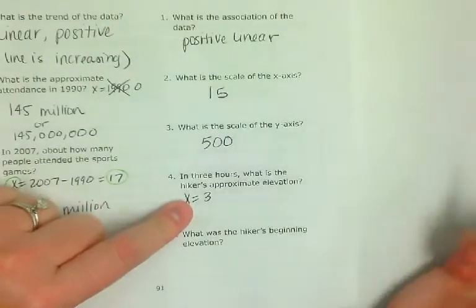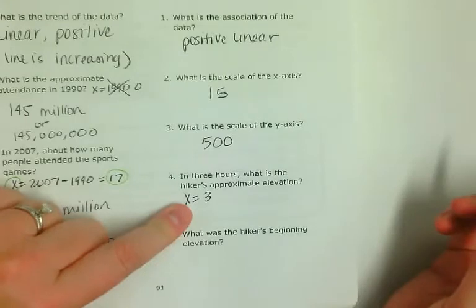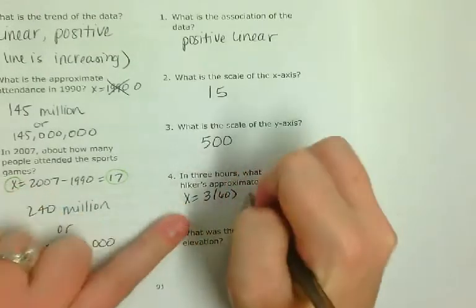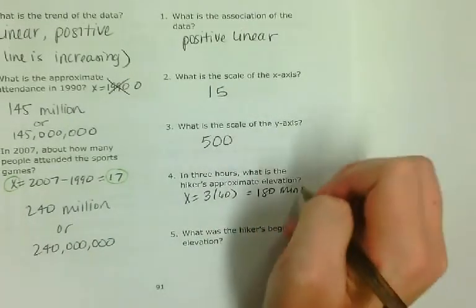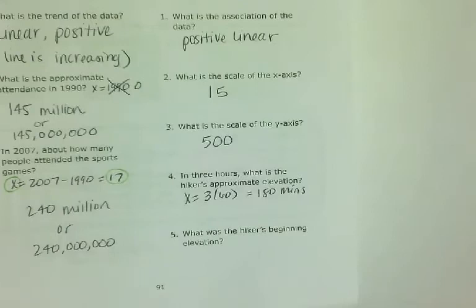How do I turn 3 hours into minutes? 180 divided by 60. How about 3 times 60? I think you were doing it backwards. It is 180 minutes. Well, I see a problem here. What's the problem with the graph? It doesn't go that far.